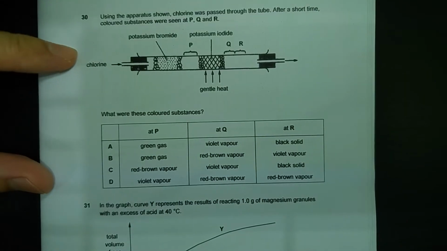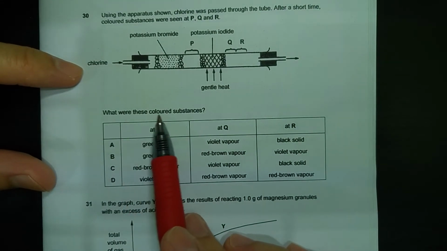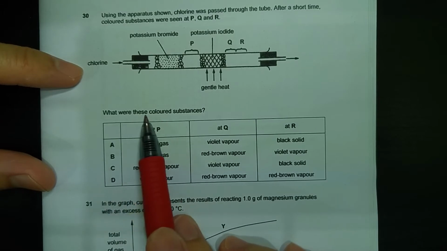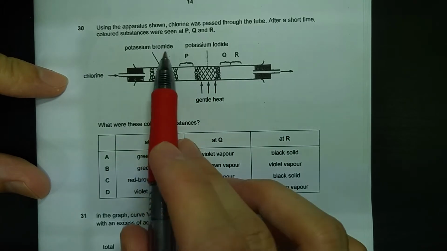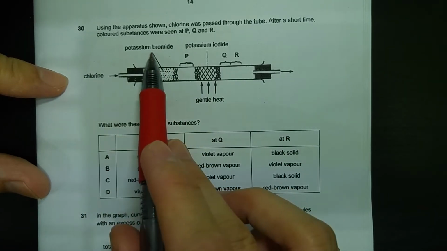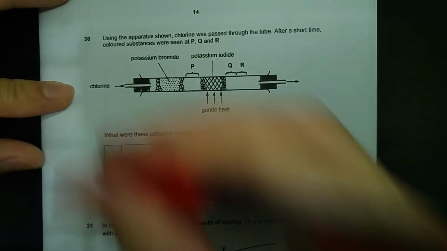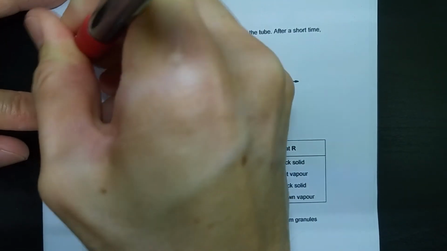Number 30. What were these colored substances? Now you have chlorine, potassium bromide. So straight away you can see halogen, halogen. So this is a halogen displacement reaction.